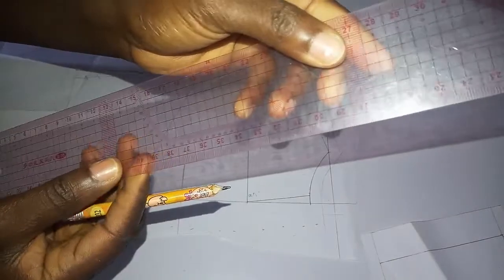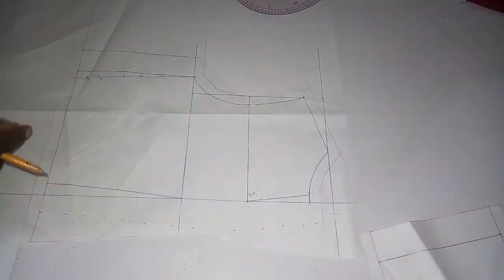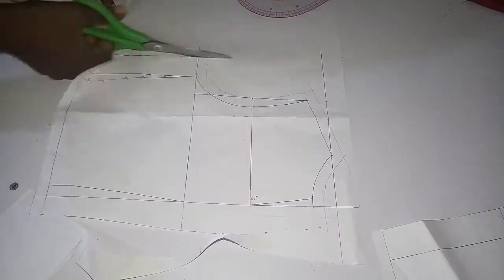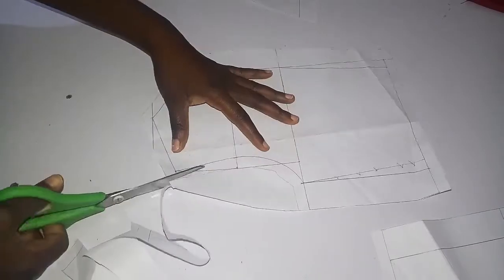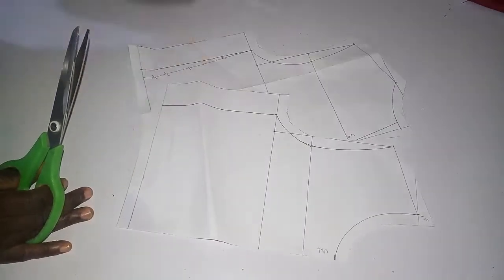Now what I'm showing you right here is the fact that my ruler actually has a 0.5 inch allowance. That's why I've been using my ruler to add my sewing allowances. And that's it for my bodice block. Next is to draft out my sleeve block.